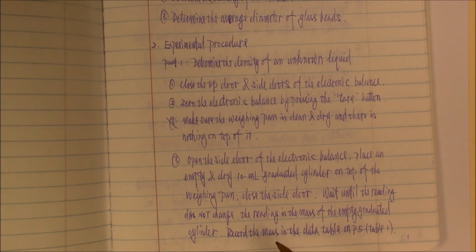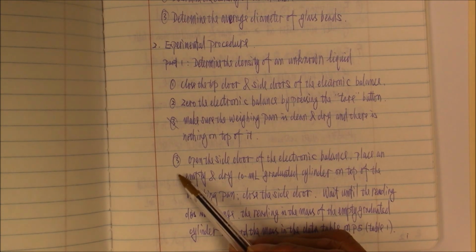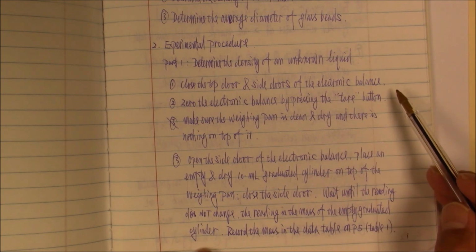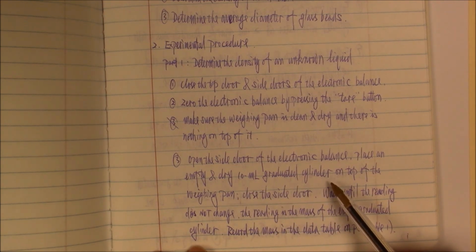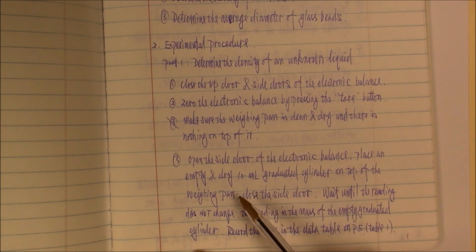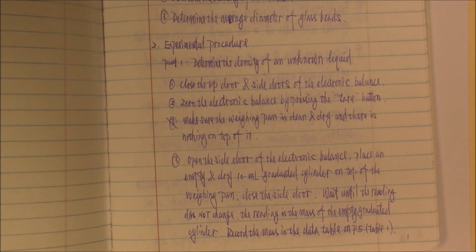Let's look at my procedure. From step 1 to step 3, I want to take the mass measurement of an empty gravity cylinder. I described what instrument was used. I also mentioned the exact name of the gravity cylinder I want to take a measurement for. And also, I described the condition of the gravity cylinder, which is empty and dry. So, this is a very good procedure. Let me read the procedure for you.